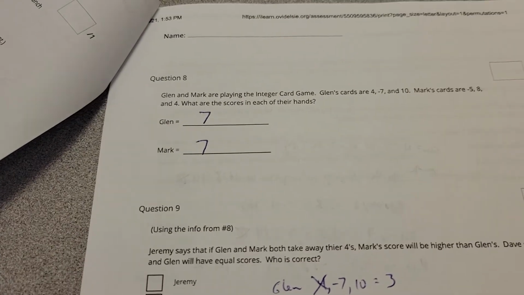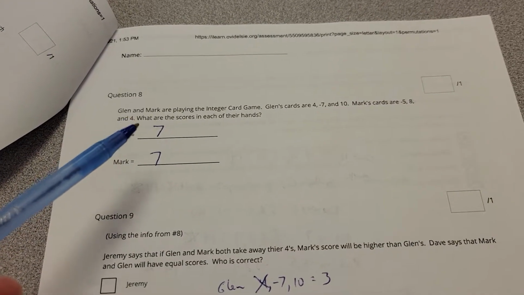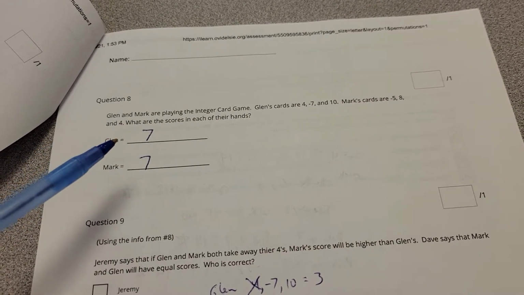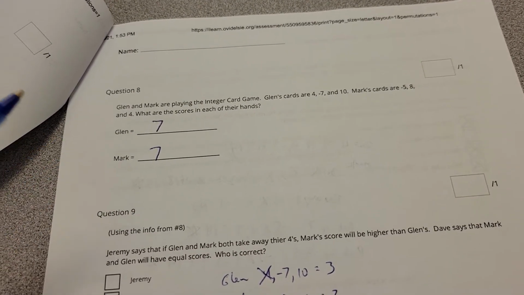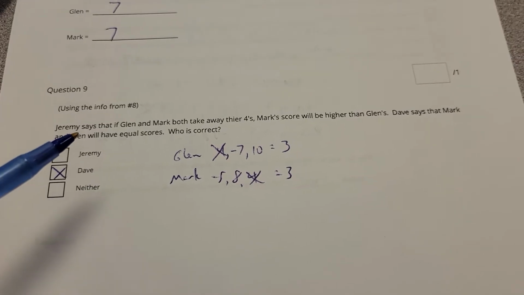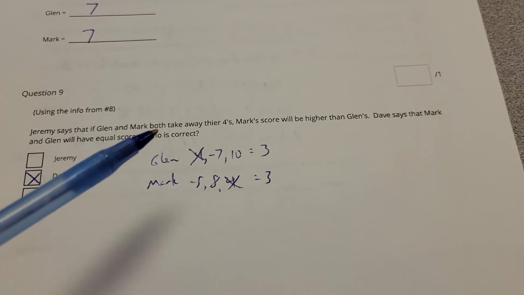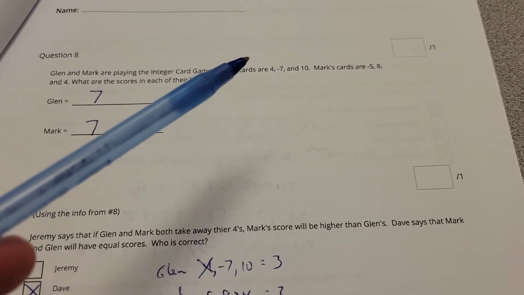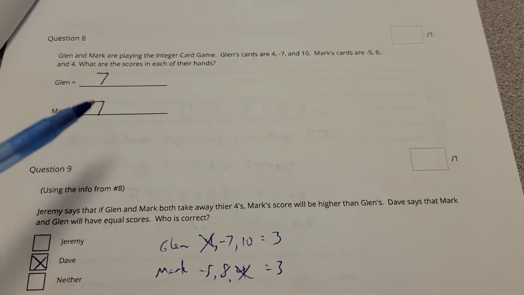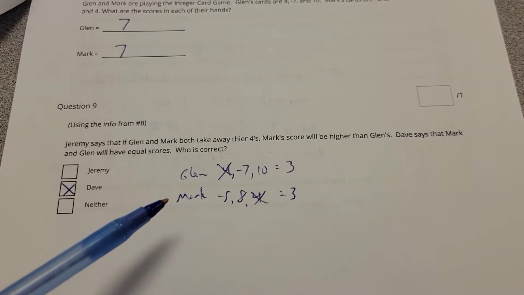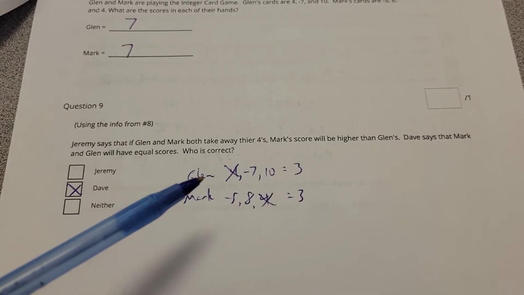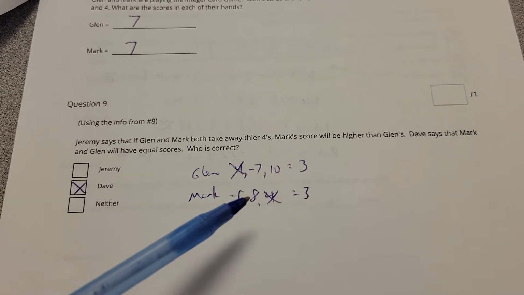Right, question 8. 2 people are playing the integer card game, Glenn and Mark. Well, Glenn's cards total up to a 7. Mark's cards total up to a 7. So they have the same totals there. And Jeremy says in number 9 that if they both take away the 4s, get rid of this 4 and get rid of this 4, that Mark's score will be higher. Well, Dave says no, it's not going to work. Dave is correct because if you get rid of each of those cards, they each have a positive 3 for their total.